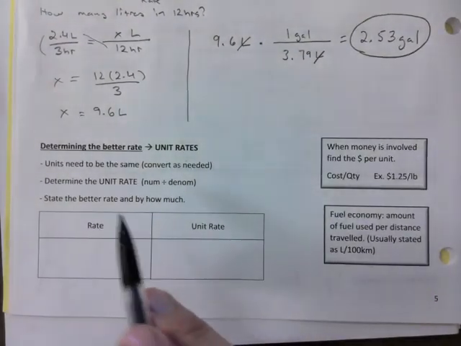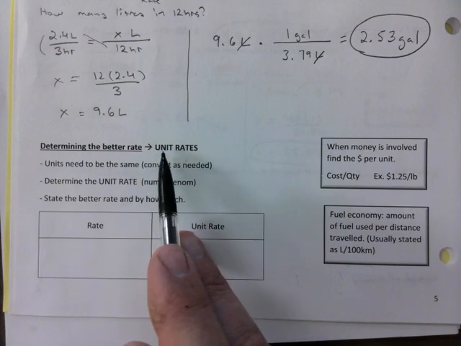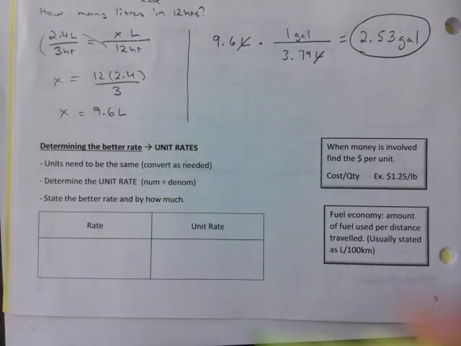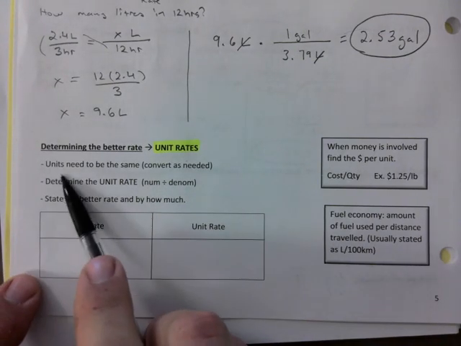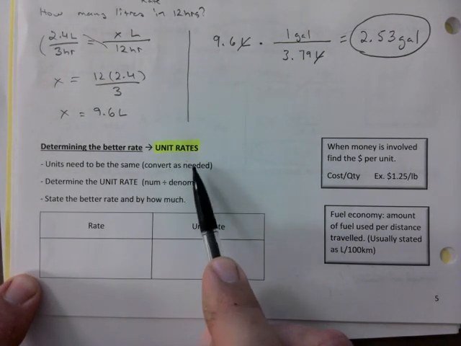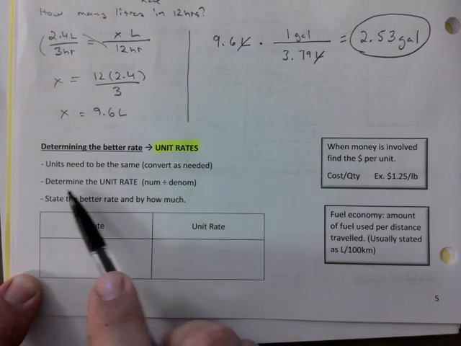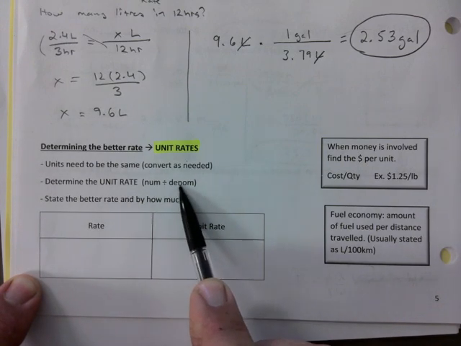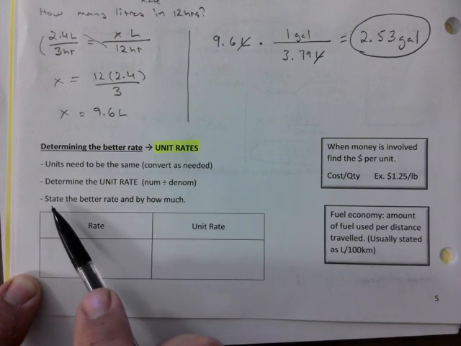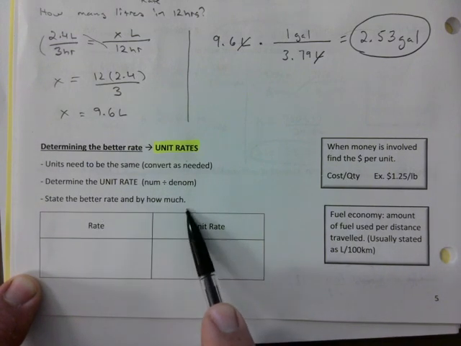Here, when we're determining the better rate, the best way is to turn it into unit rates, right? When I'm asking you which one is better, which one is faster, make sure you have them both in unit rates. Units need to be the same, so convert as needed. Determine the unit rate. Basically, you go numerator divided by denominator and state the better rate and by how much.